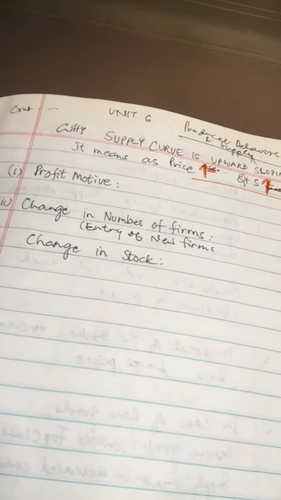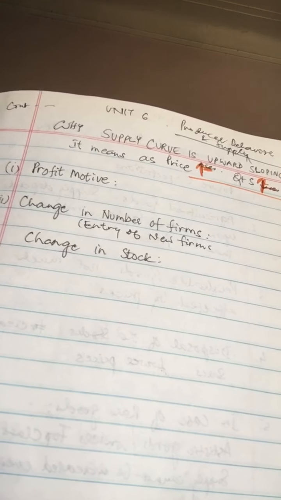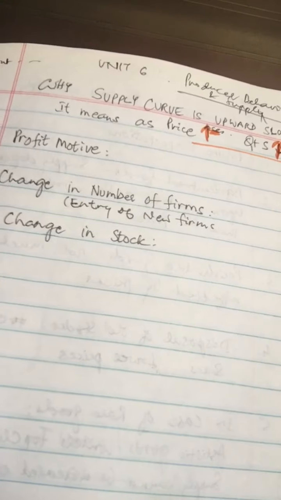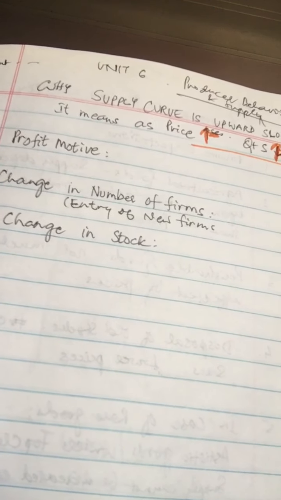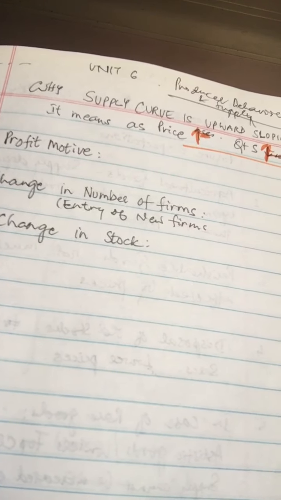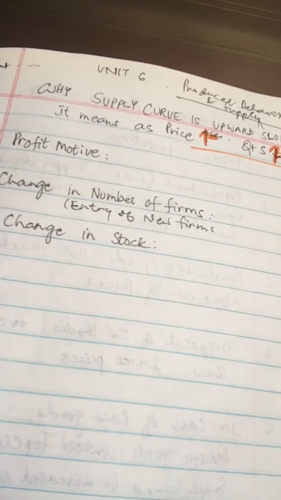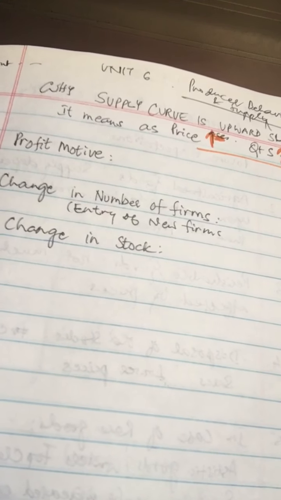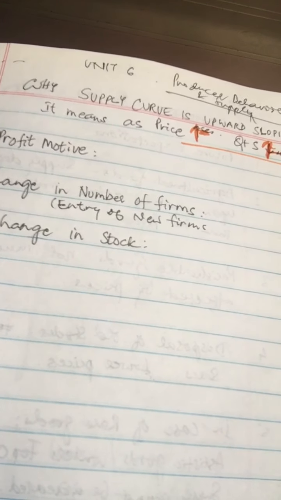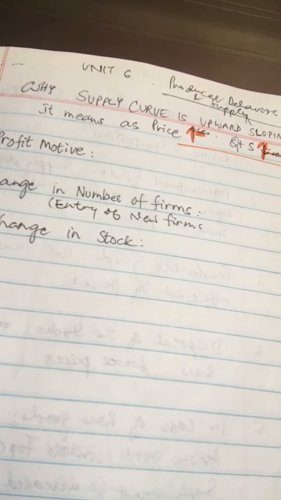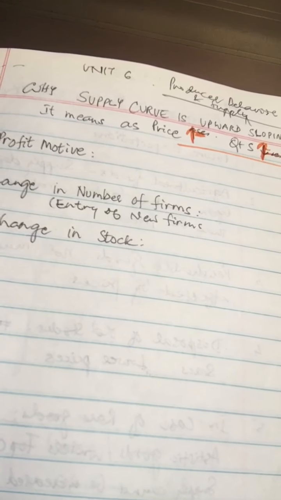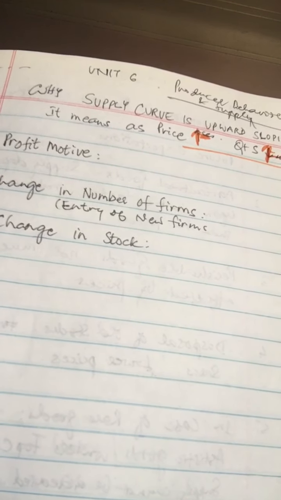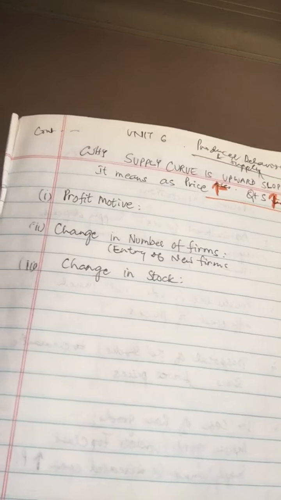So the question is the reason behind the operation of the law of supply. First is the level of profit, as you see. As price increases, the level of profit rises. Producers begin to produce and supply more in view of higher profit possibilities. On the other hand, if price falls, the producers decrease the supply because they now expect less profit. So the game is all about profit.